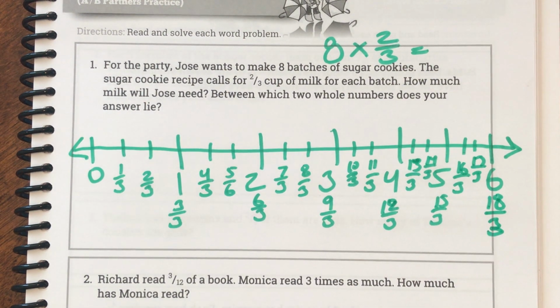That's where you should have left off. So double check that. I know it's hard to read some of my writing. So you should have left off at 6 is the same as 18/3.